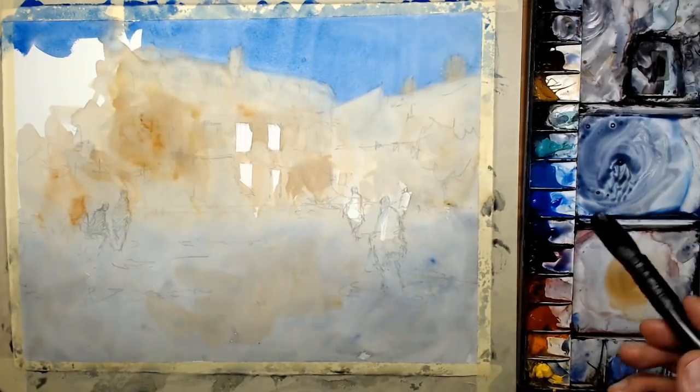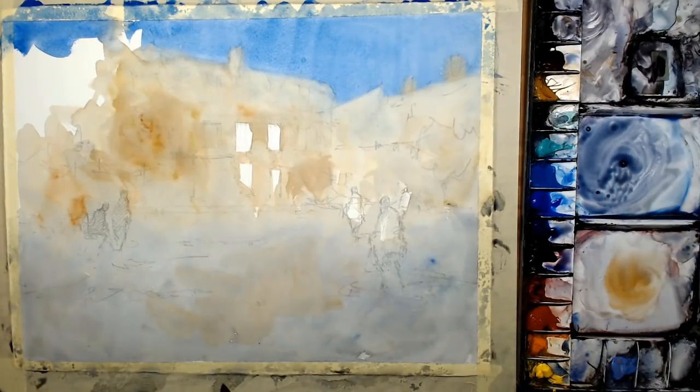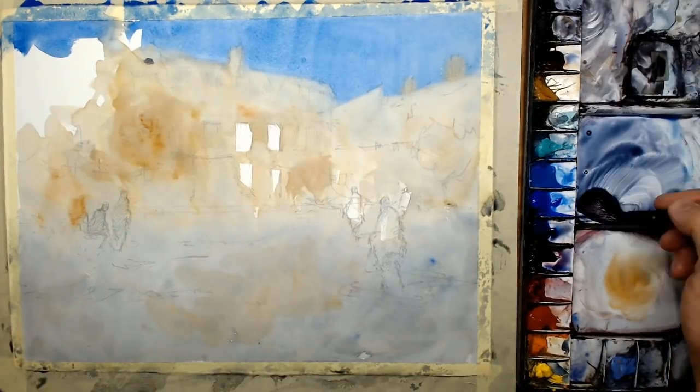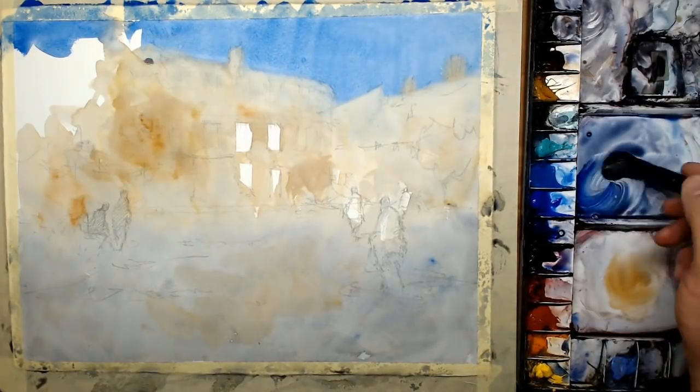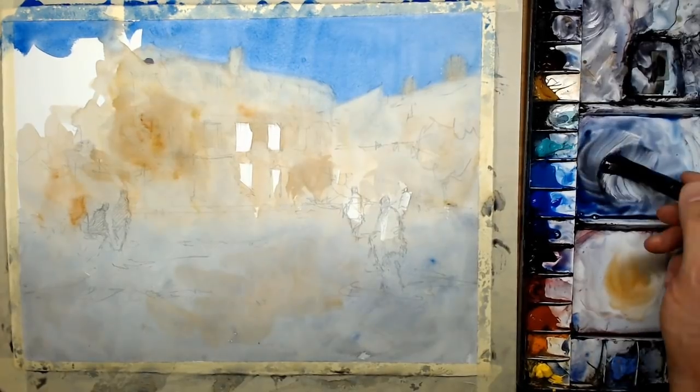Both of them are Raphael brushes, soft aqua brushes, and this is more of a medium.